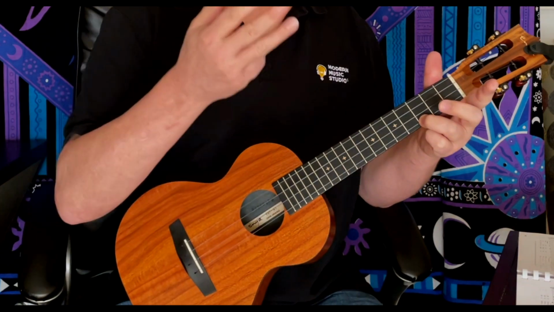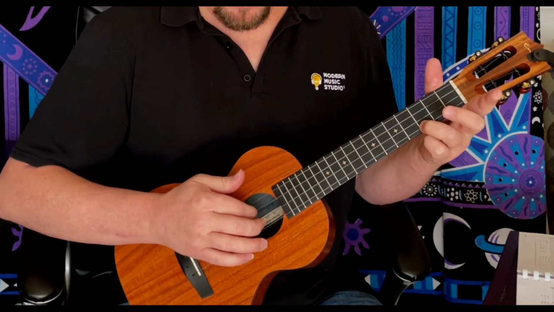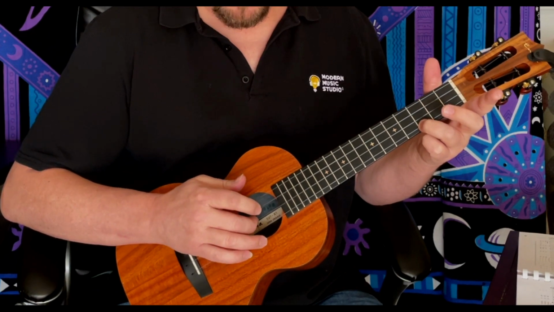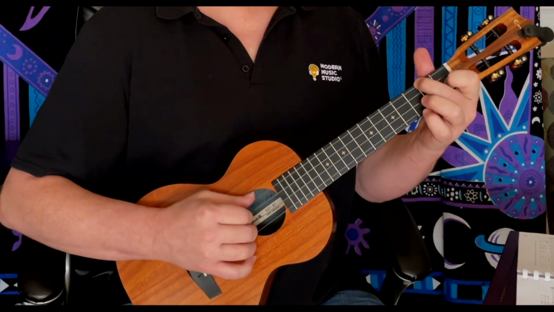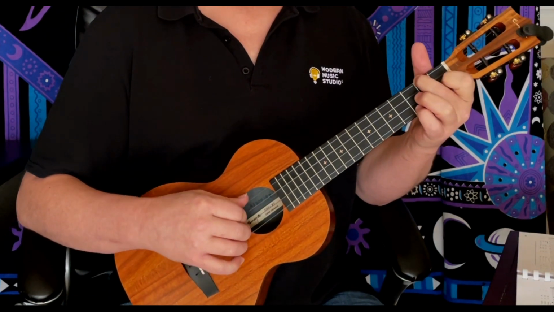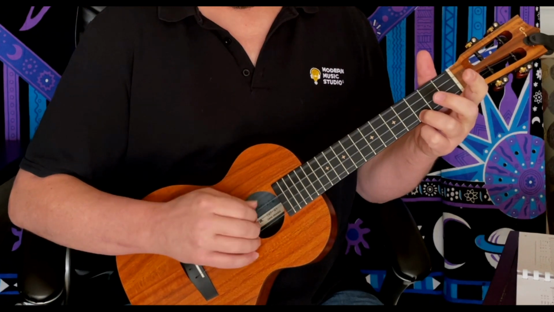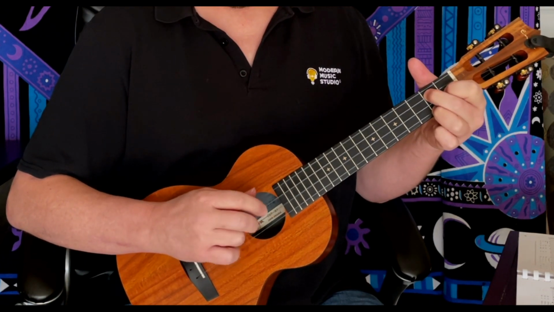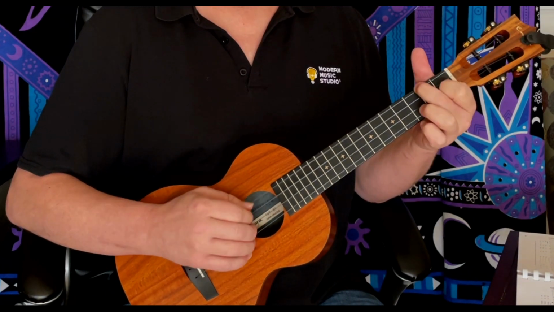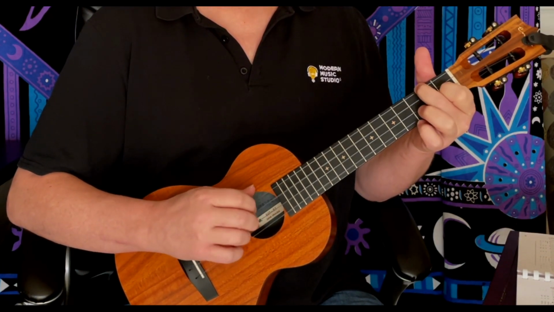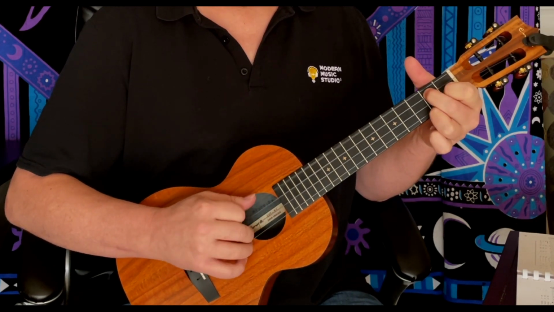So all I'm doing is using 4 different fingers, starting on top with the thumb, next string with the first finger, next string with the second finger, last string with the third finger. So starting with the F, 2, 3, 4. G7, back to C, back to F, C, G7, and C.